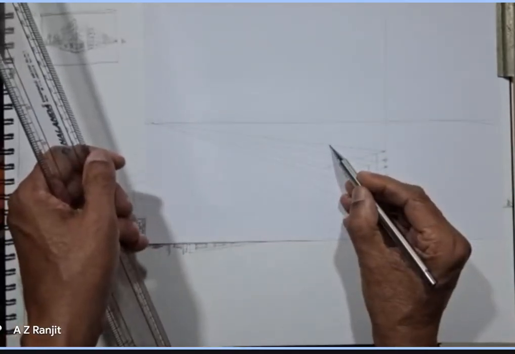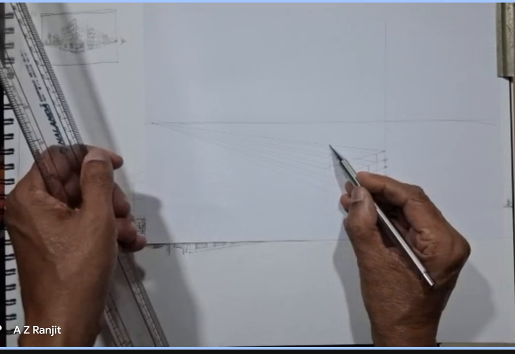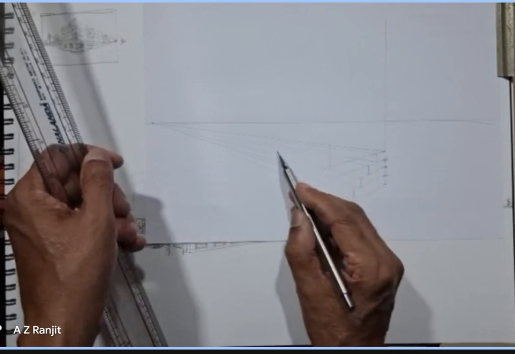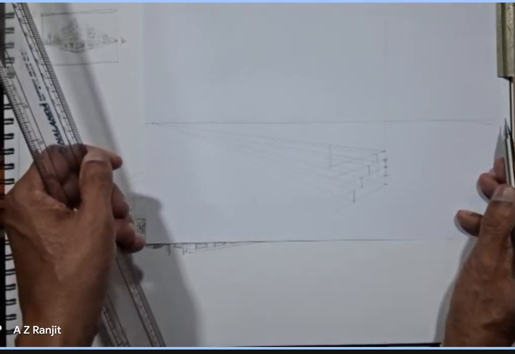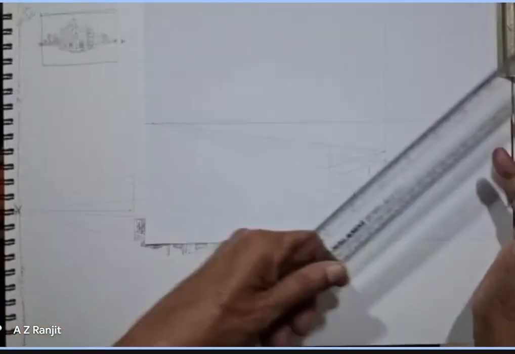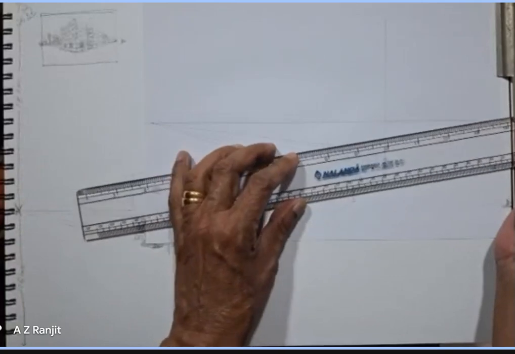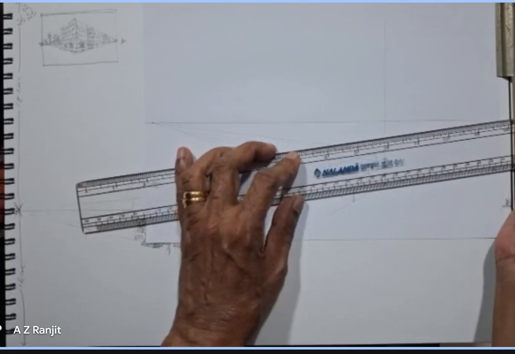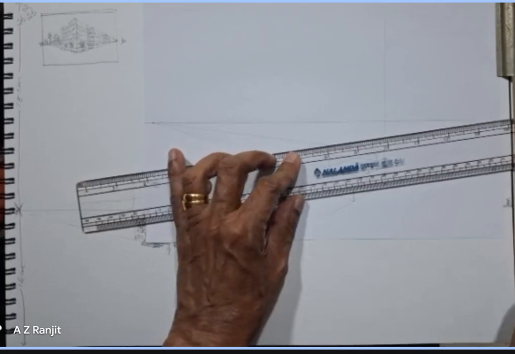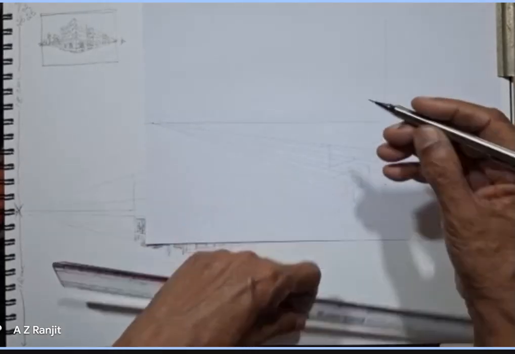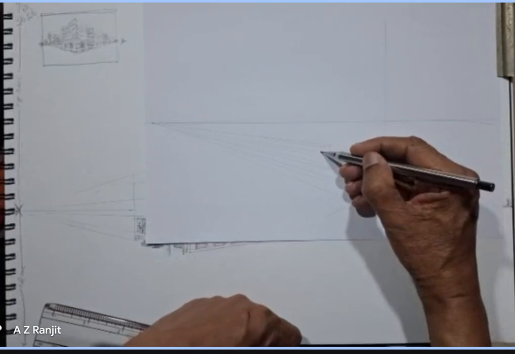We have this point. Okay? And we have to connect this. Now, this and this will be diagonally narrowing down. Isn't it? So how does it narrow down? From this point we take a line to this. From vanishing through that we draw a line, and this will be 90 degrees.